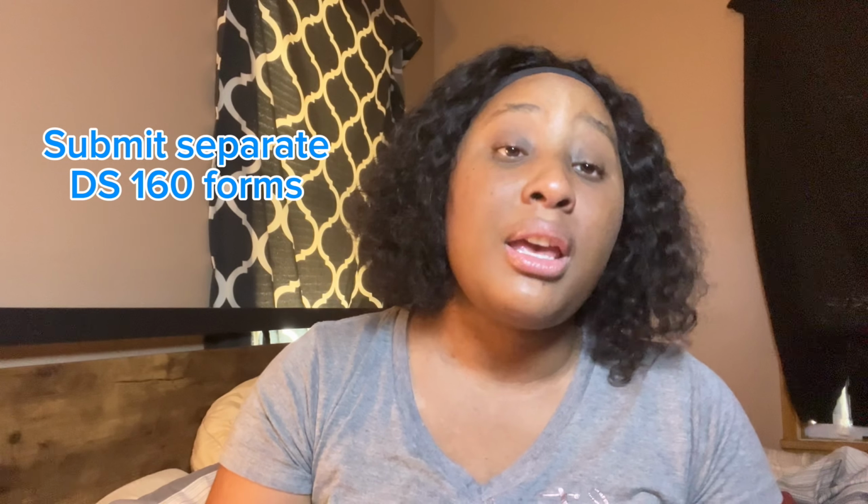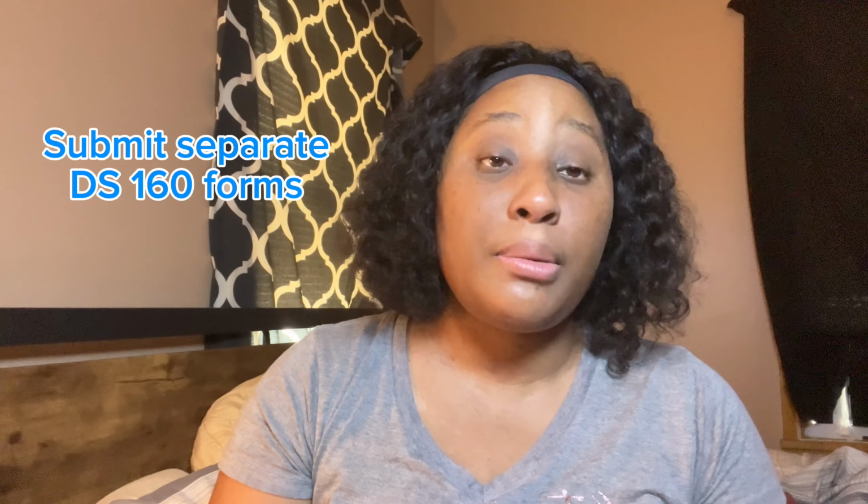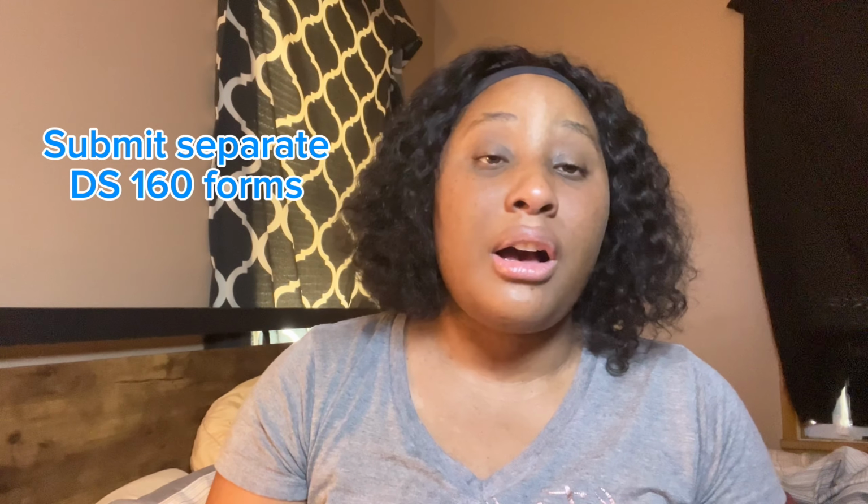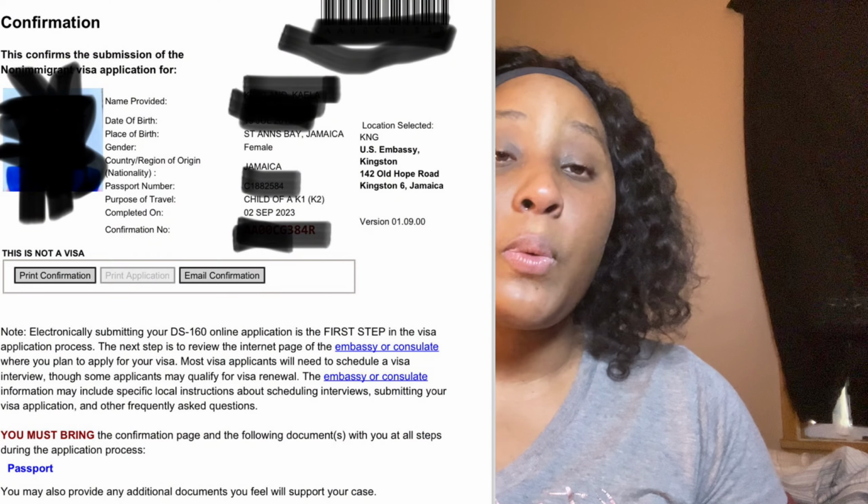file and submit your DS-160s, right? So if you have more than one K2, you're gonna have to do separate DS-160s, right? Once you print those, you should have a DS-160 confirmation sheet with the barcode at the top per K2 applicant, right? That's if you have more than one.